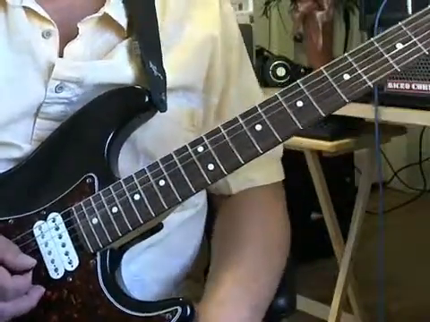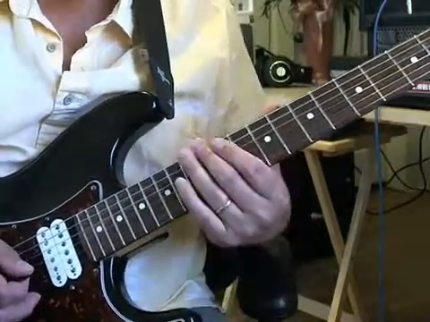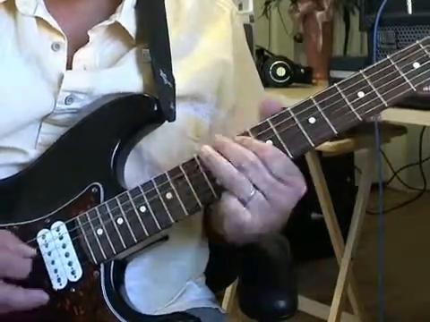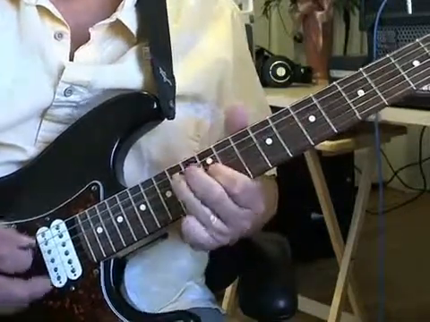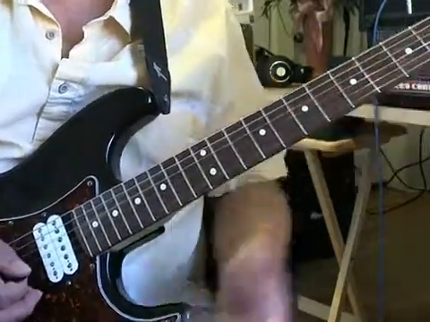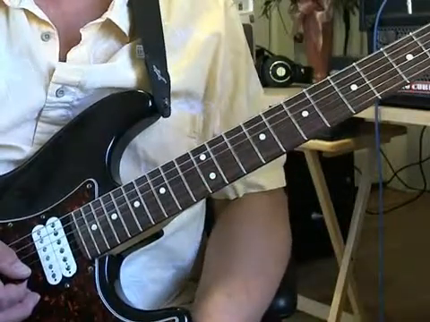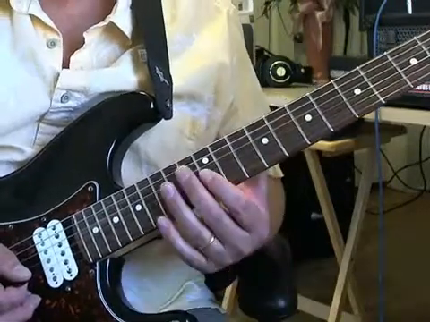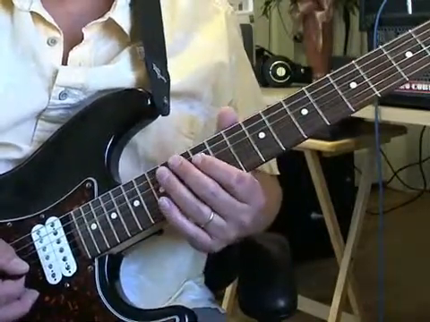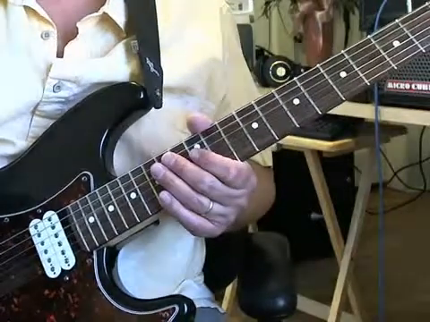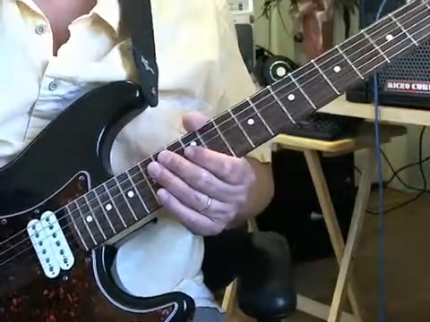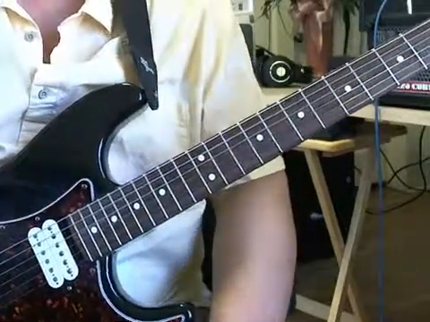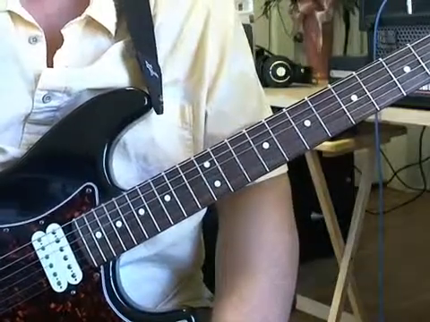Okay, so that's the second part, and I think I may have messed up that last part there. Let me try that one more time. So that's how that second part goes. The thing that's tricky about the second part of this lead is it's actually pretty easy to play, except that first riff is kind of tough, but the tail end of it, it's kind of hard just to get the way he's actually playing the notes. It kind of was tricky for me, but anyway, so that's how the lead goes.